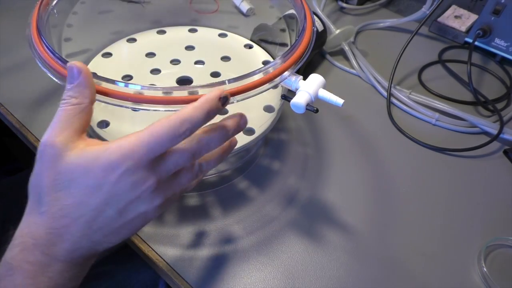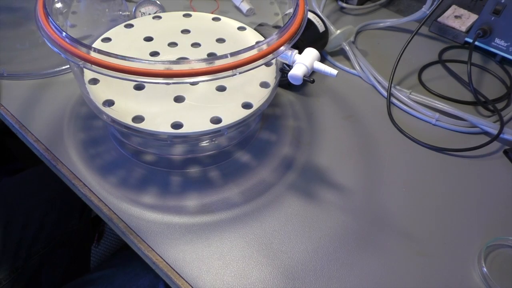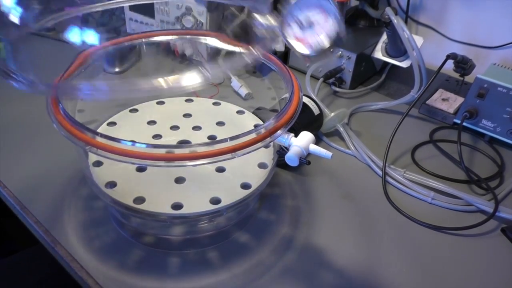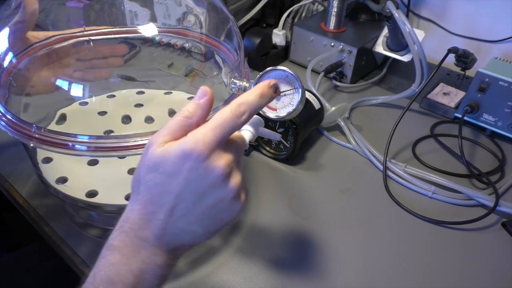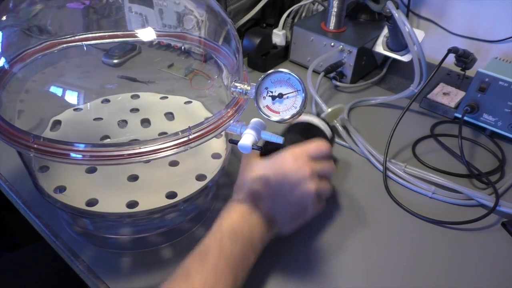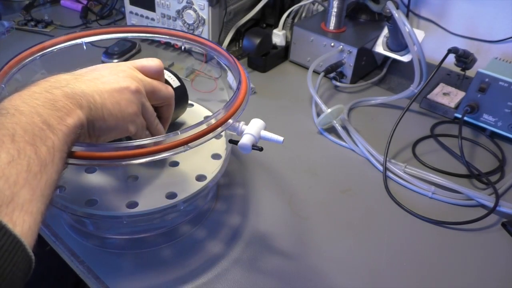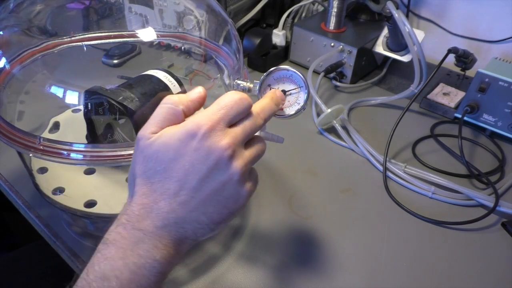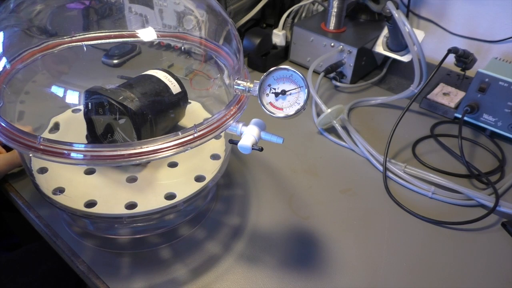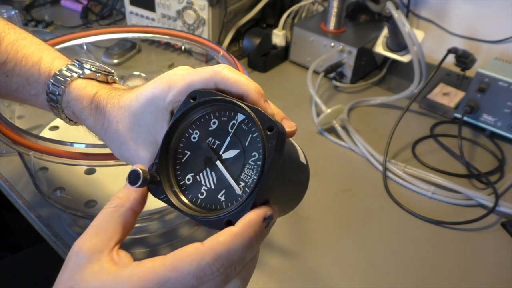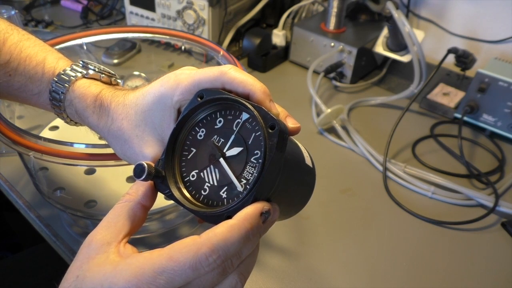It's a plastic chamber with a cover and a manometer that tells us the pressure inside, and I put this altimeter here to check what pressure we have when we reach 10,000 meters, or because this altimeter here is calibrated in feet, it's about 30,000 feet.